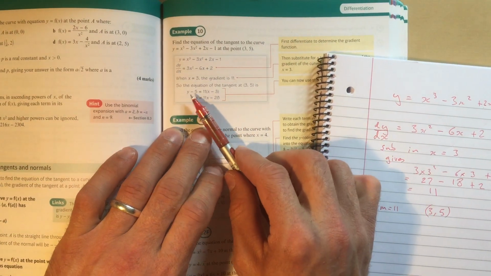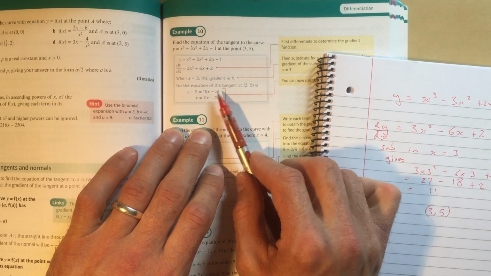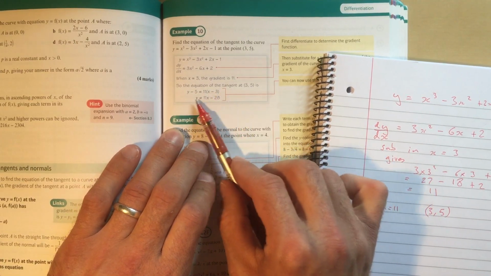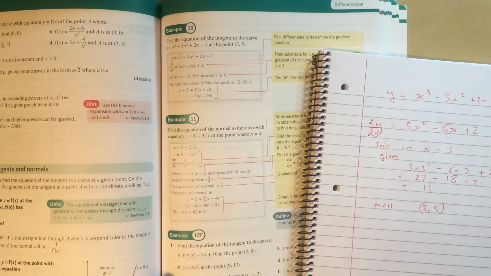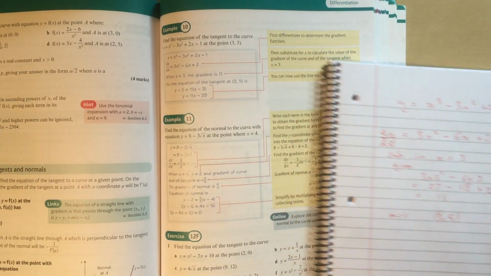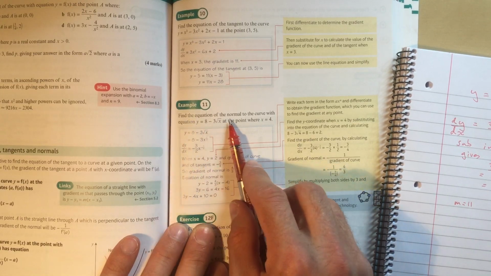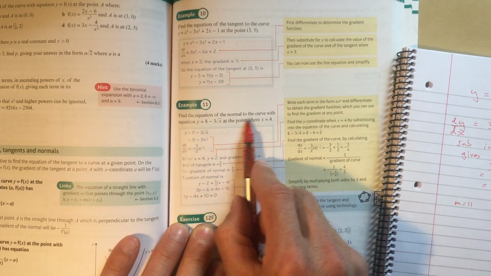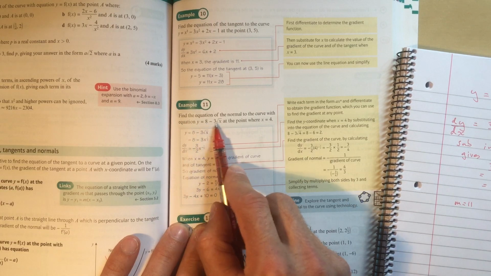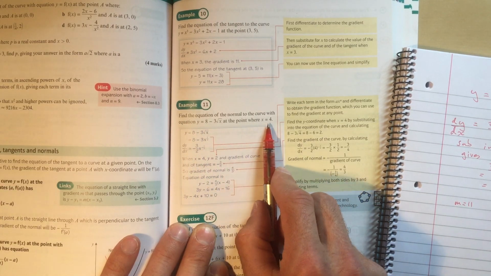This is a technique that we already have. Looking at it in the book, they've used y minus y1 equals m, x minus x1. They've sorted that out and rearranged it into y equals mx plus c. There we go. Looking at example 11, we're going to find the same thing, exactly the same idea. Find the equation of the normal to the curve. There's the equation of the curve at the point when x equals 4.